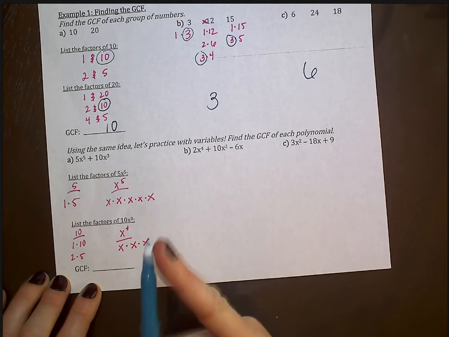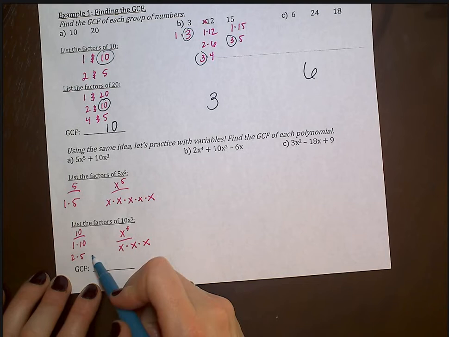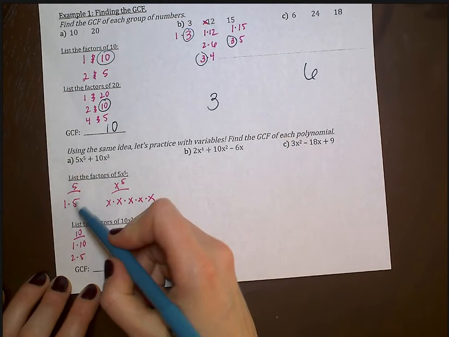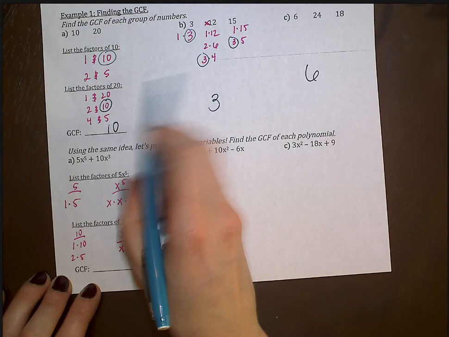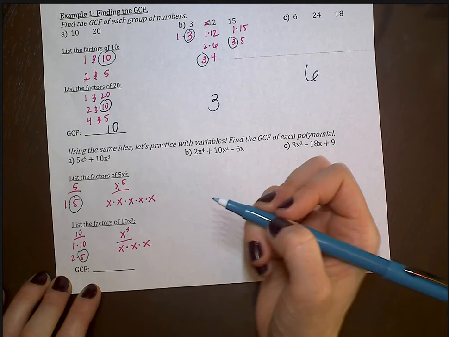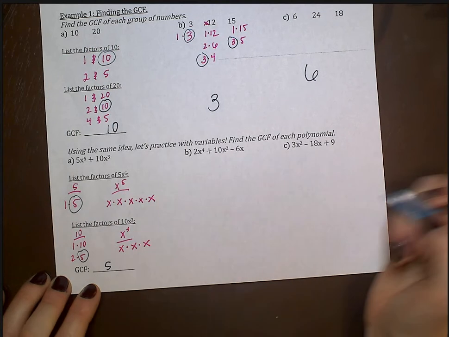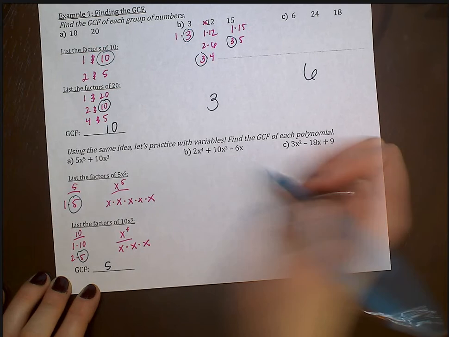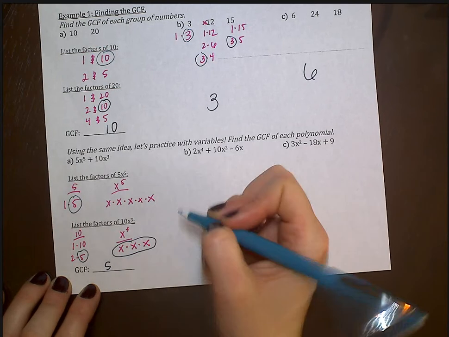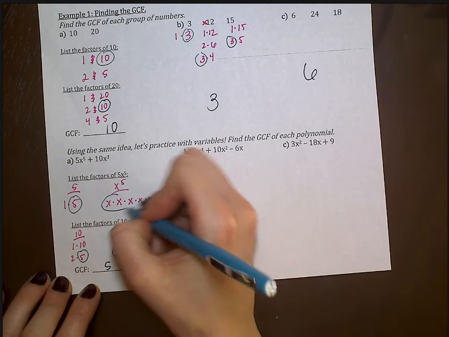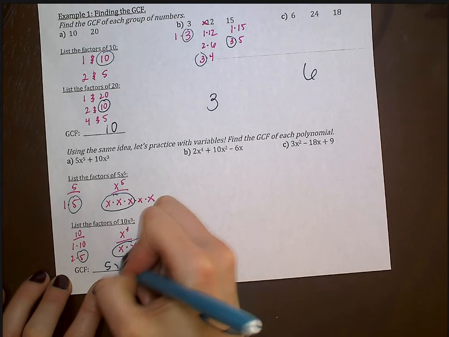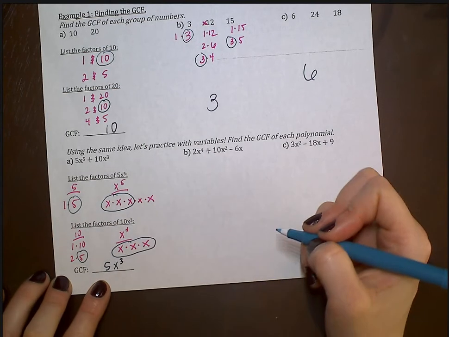When you say the GCF, what these two terms have in common, the biggest thing they have in common, you look at the numbers and you do what we did up here. So I see that 5 is the biggest number that they have in common. And then you look at how many x's they have in common. Well, this one only has 3. This has got more than that, so the amount of x's they have in common is just 3. So I'm going to say x to the 3rd on my GCF.